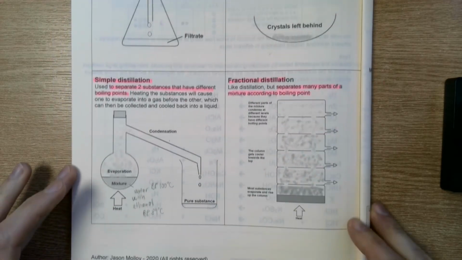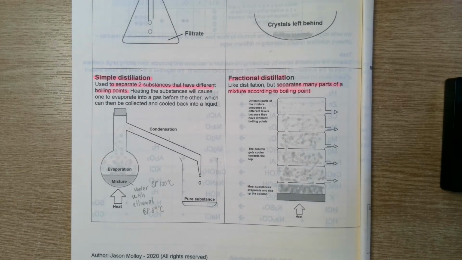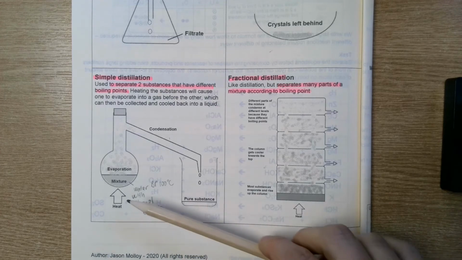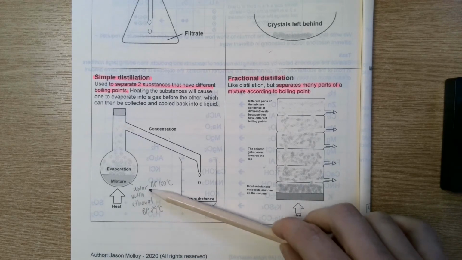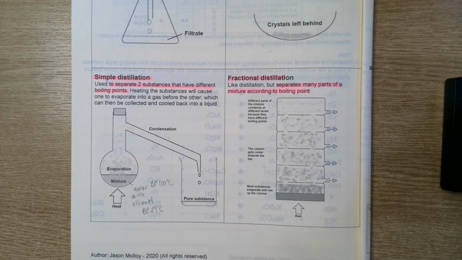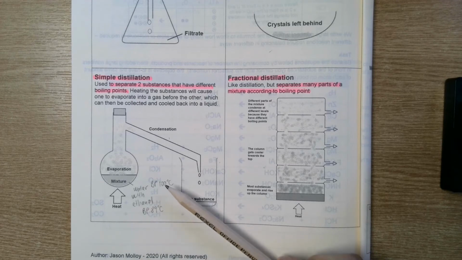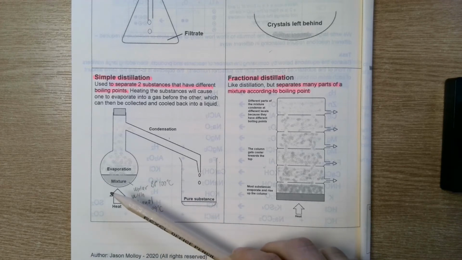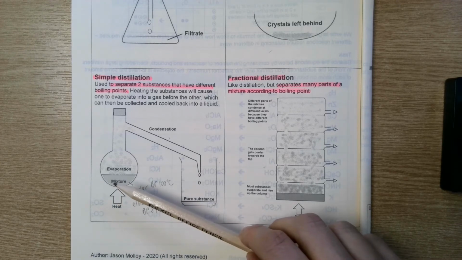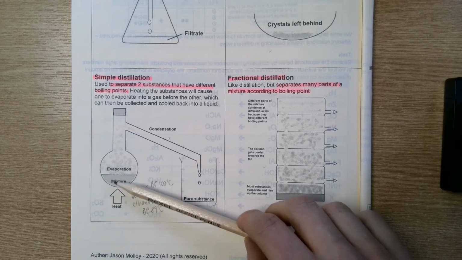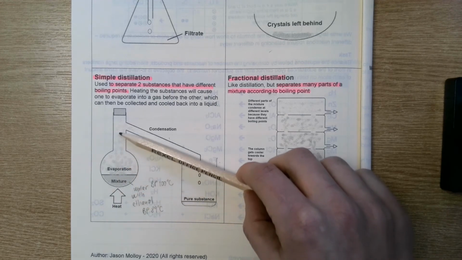Okay, now we're going to move to simple distillation, and it separates two different substances that have different boiling points. For example, we've got a mixture of water and ethanol. These are just approximate boiling points. Ethanol has a lower boiling point than water, which has a boiling point of 100 degrees. So the first one that will evaporate out of the mixture will be ethanol. So ethanol vapors would rise to the top.